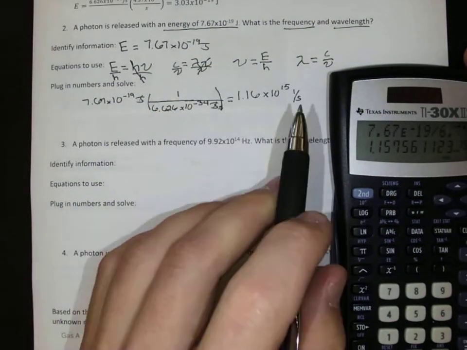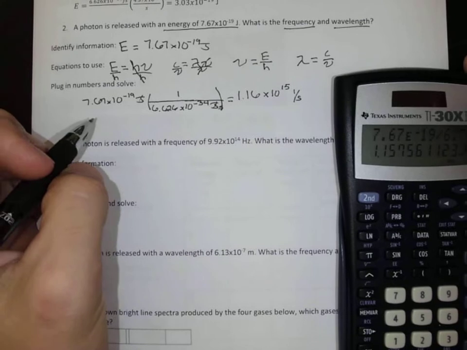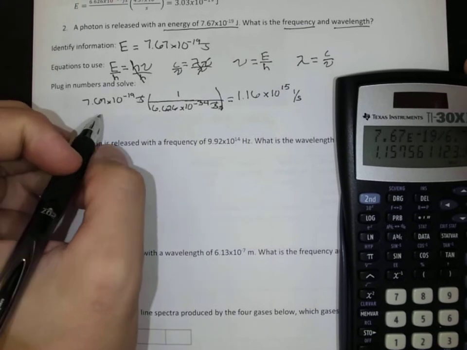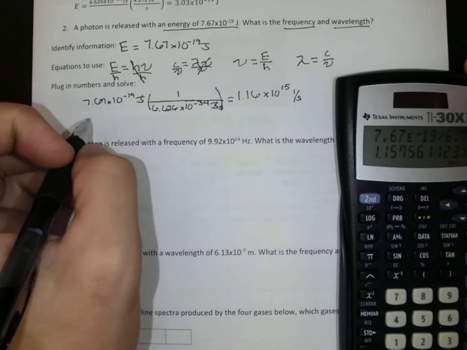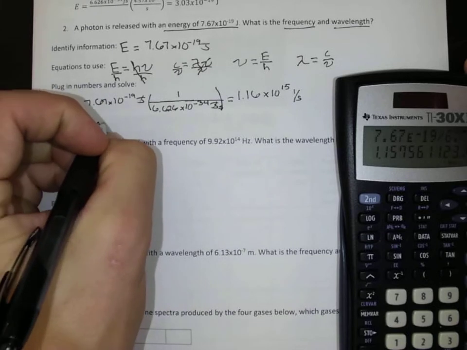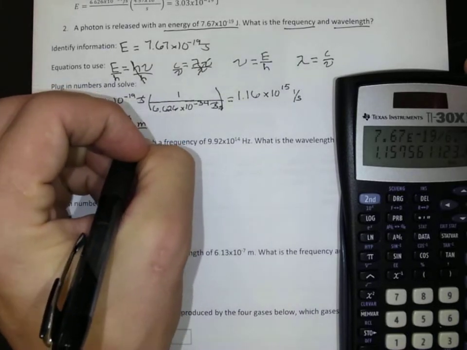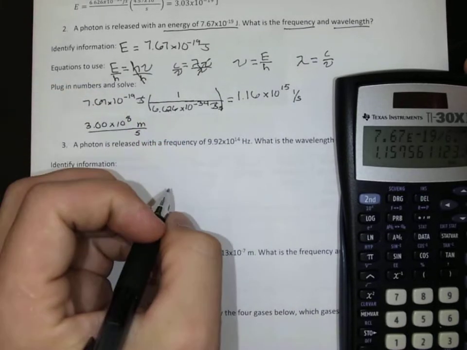Okay, so now let's do our second one here. Our second equation, we're going to use lambda equals c divided by nu. So let's put c first. c is 3.00 times 10 to the 8th meters over seconds.